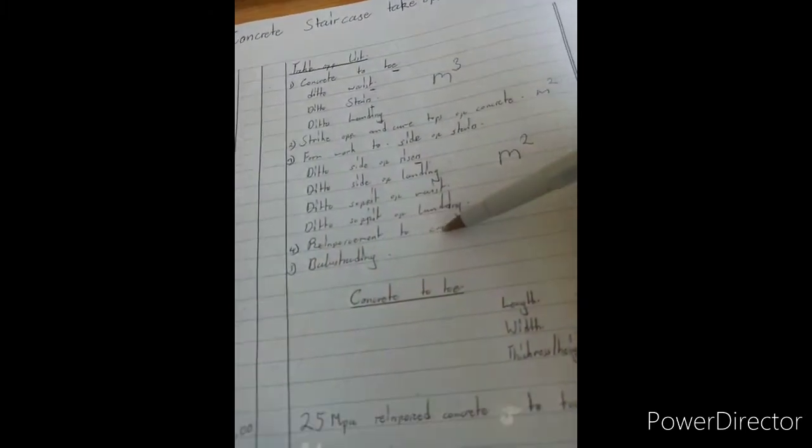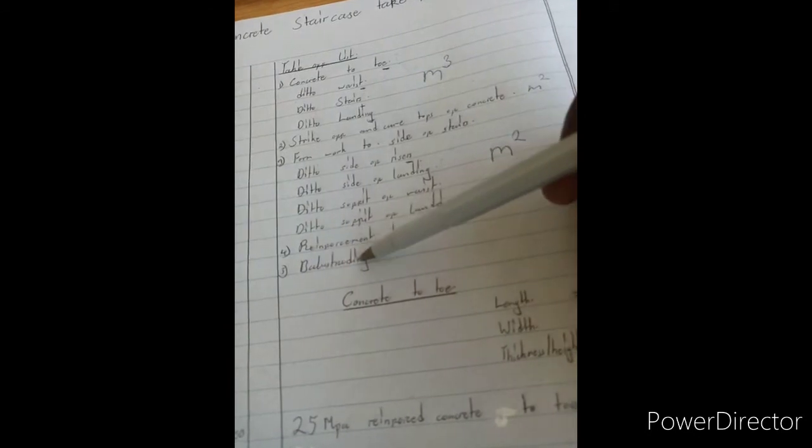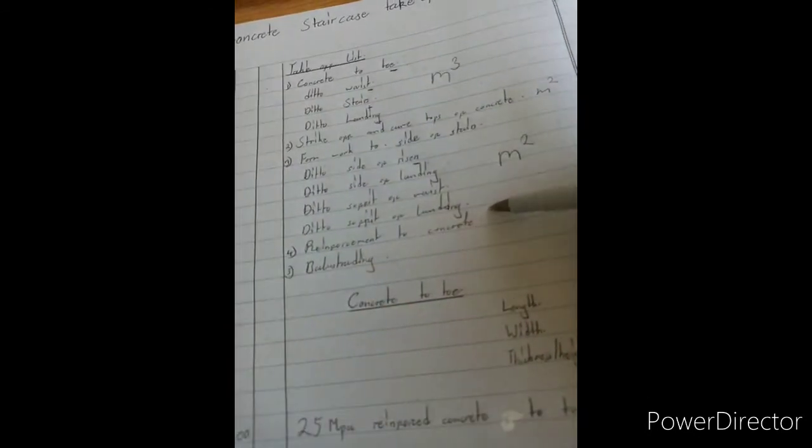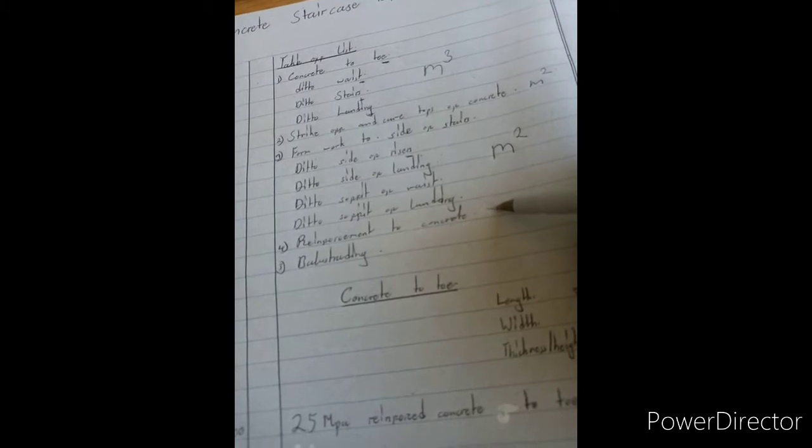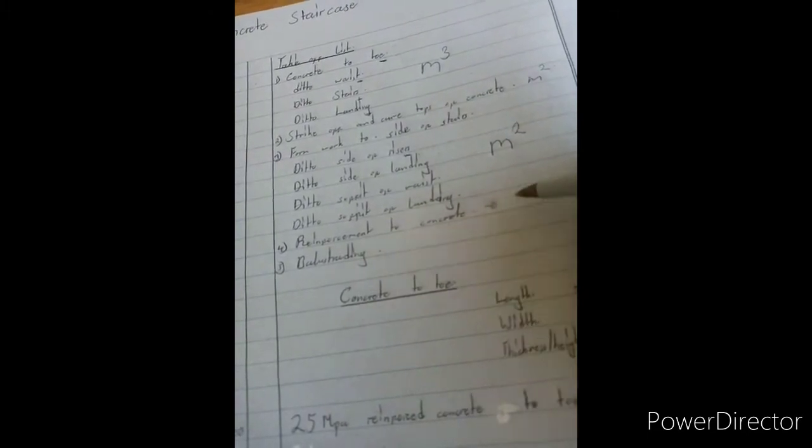Then we have the reinforcement and balustrading. But for these two, I'm going to make a separate video, because for reinforcement we need a more thorough understanding of bar bending. It's a bar bending schedule and concrete detailing.